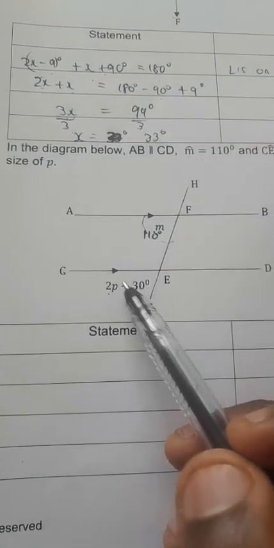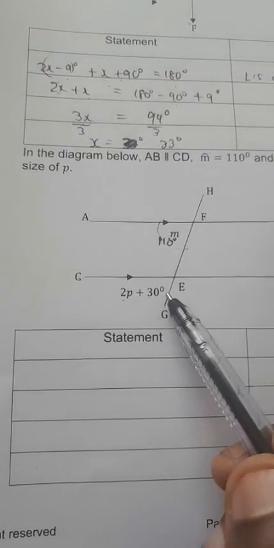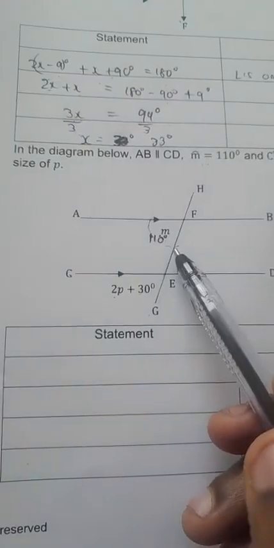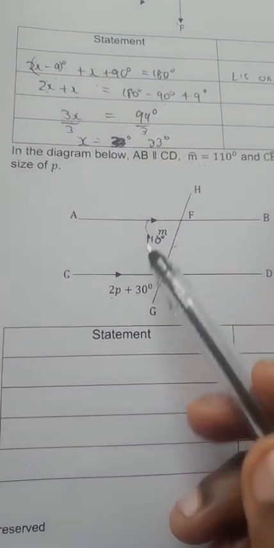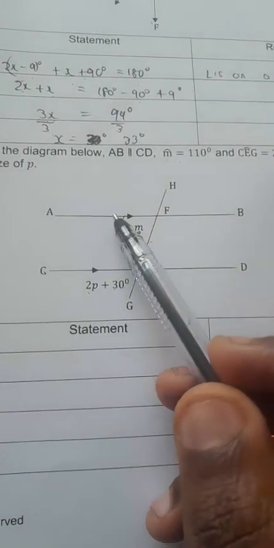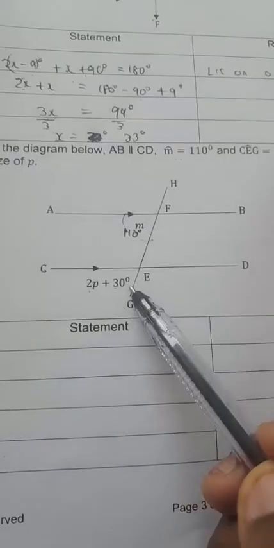What relationship exists between the angles you have been given, meaning this angle 2p plus 30 degrees and your angle M, which is 110 degrees? What angle relationship exists between these two parallel lines, given the position of M and the position of 2p plus 30?